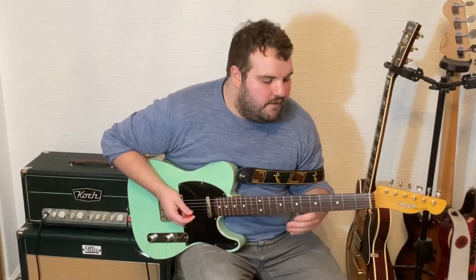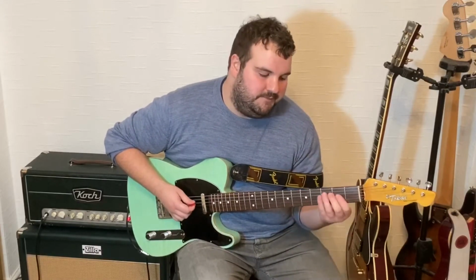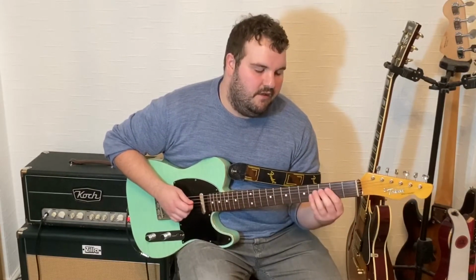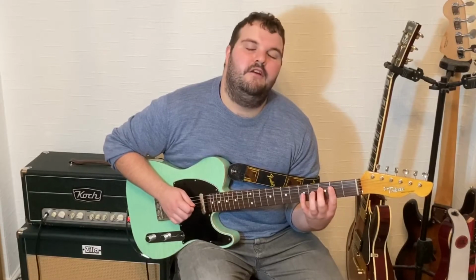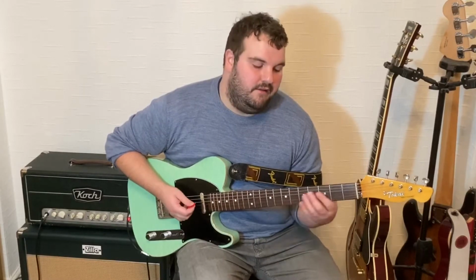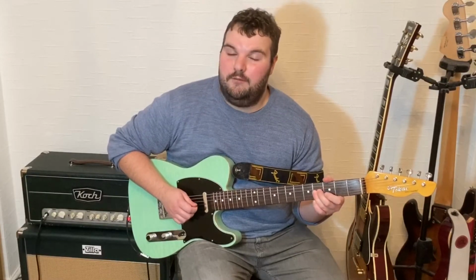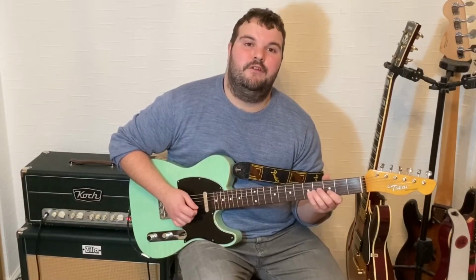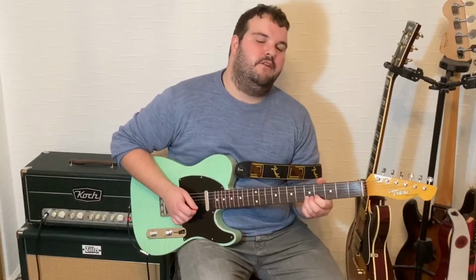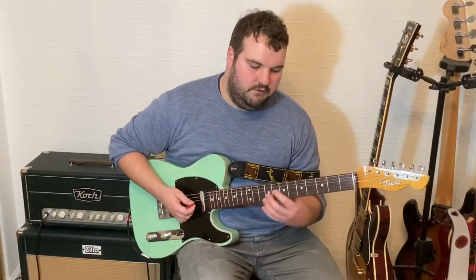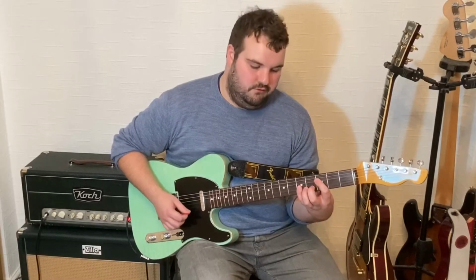Okay, so the fourth mode of the major scale is Lydian. So here we have the notes F, G, A, B, C, D, E, F. And then the intervals for this are root, major second, major third, sharp 4, perfect fifth, major sixth, major 7, and root. And this can be used over major 7 chords or major 7 sharp 11 chords.